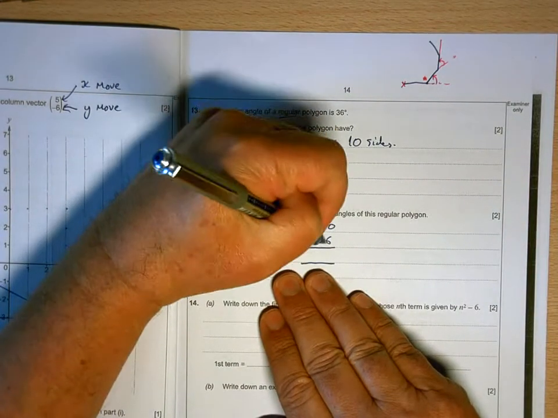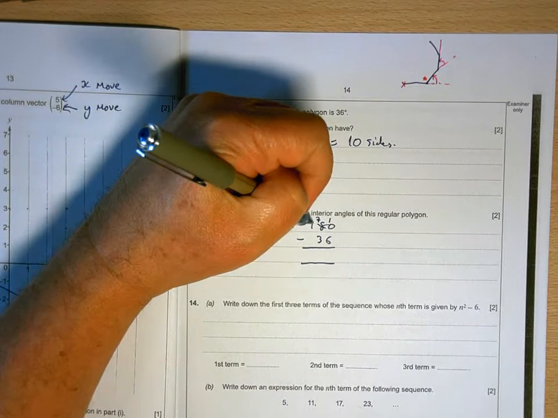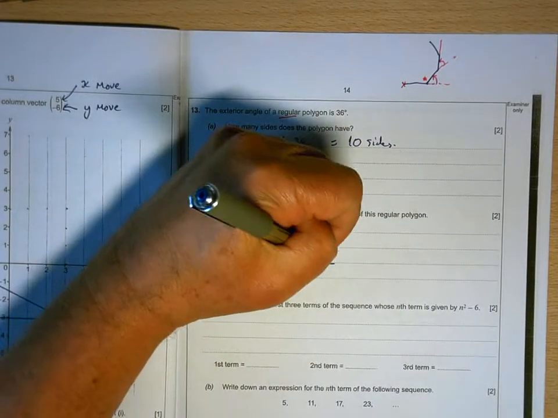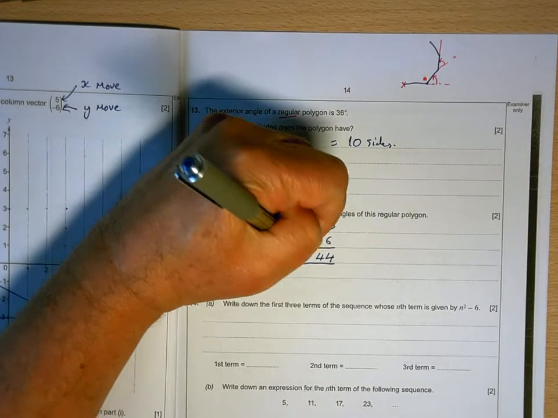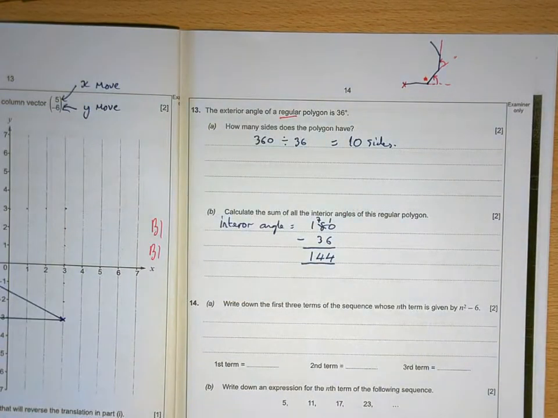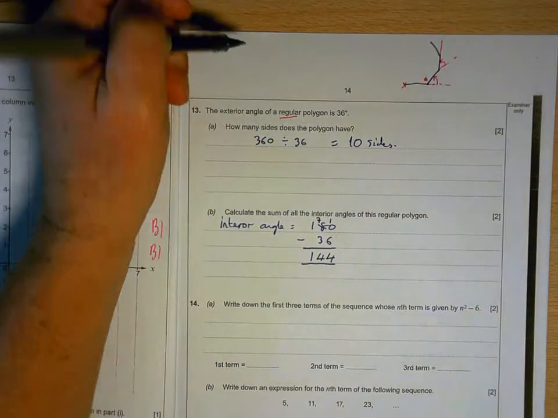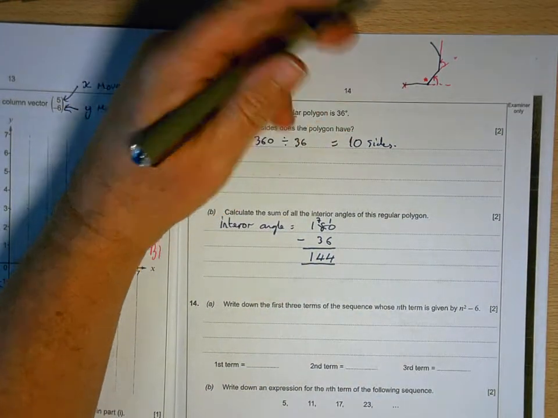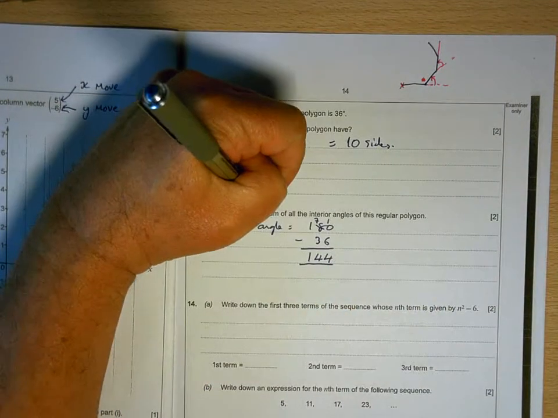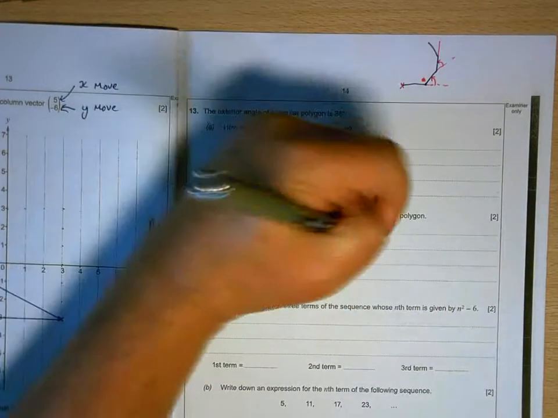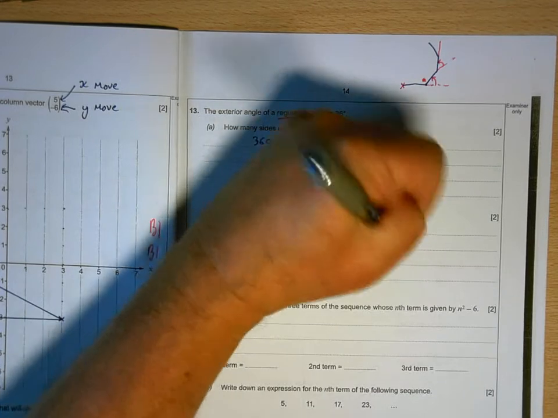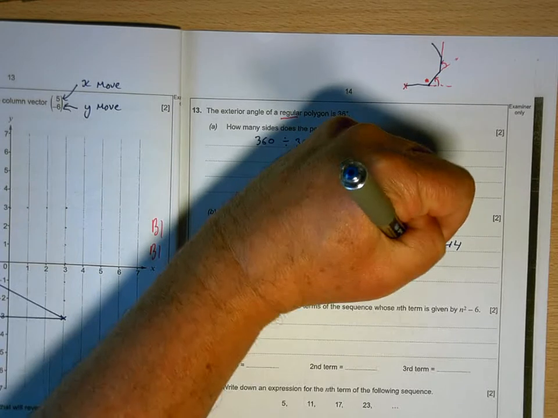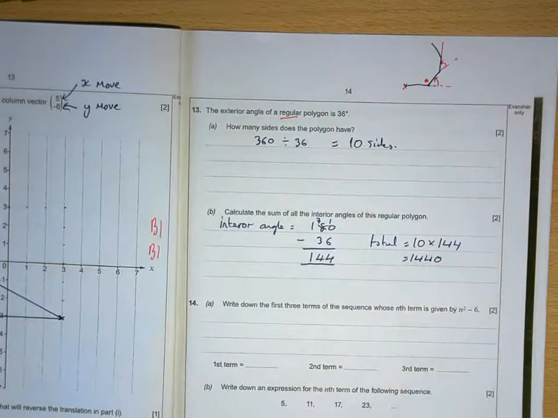Okay, I can't take 6 from 0, so I've got to write it as 170/10 rather than 180. So each interior angle is 144, and we know, because this is a 10-sided shape, that I've got 10 of them. So the sum means add them all together. So total will be 10 lots of 144, which is 1440.